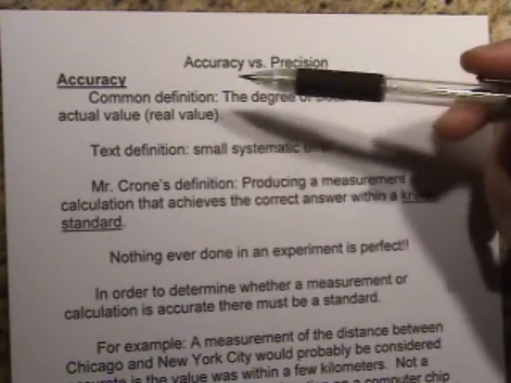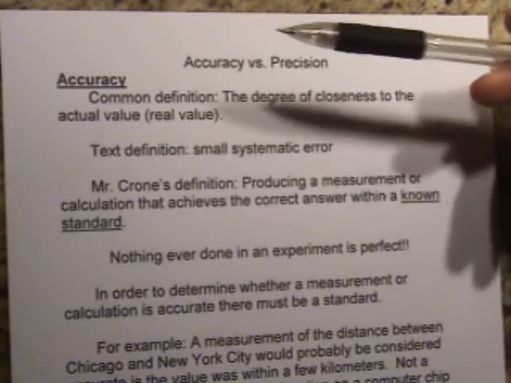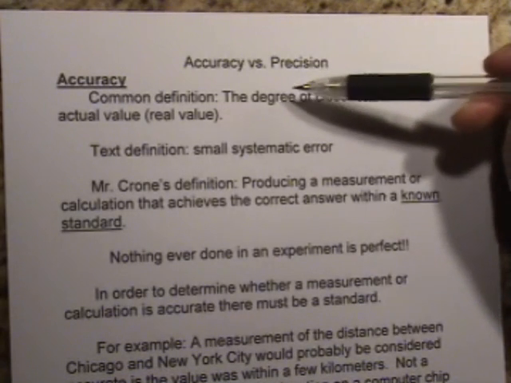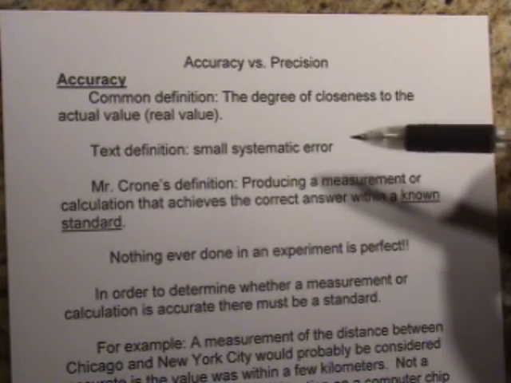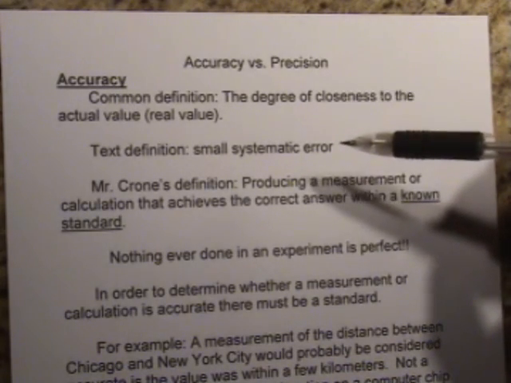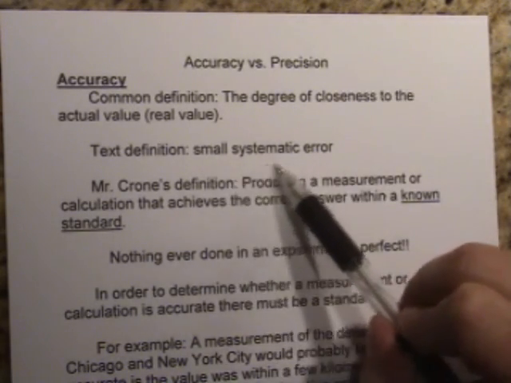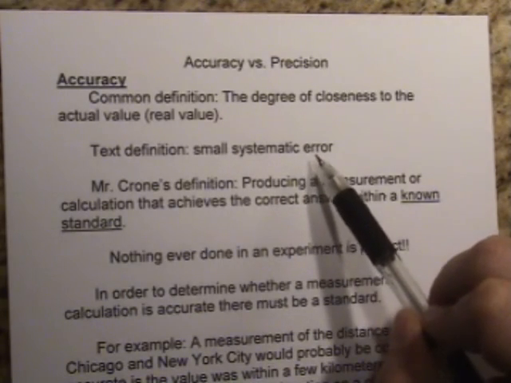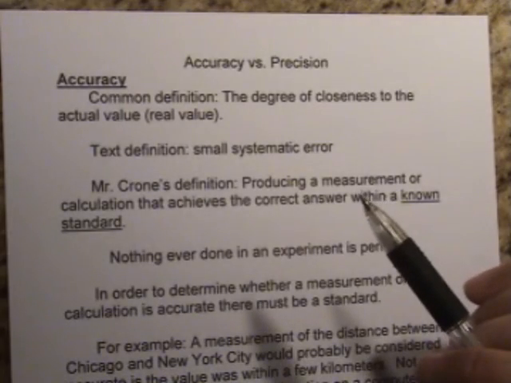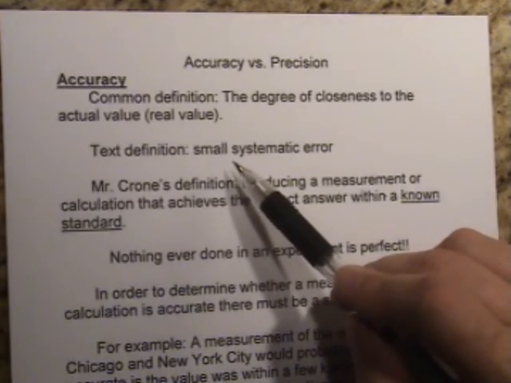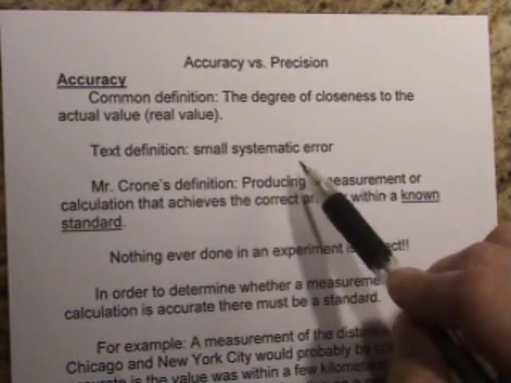You'll find there's a lot of different definitions for accuracy. There are very loose definitions, which is accuracy is the degree of closeness to the real value or the actual value. In our text, they define it a little more specifically as being small systematic error. Because remember, you cannot completely eliminate the reading error or the random error, but you can certainly do something about the small systematic error. You need to eliminate it.